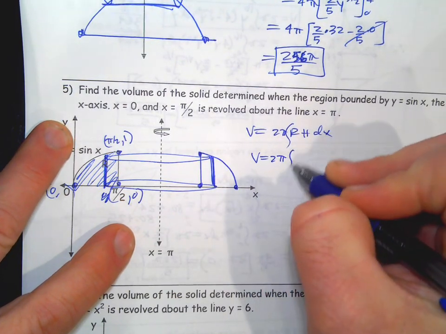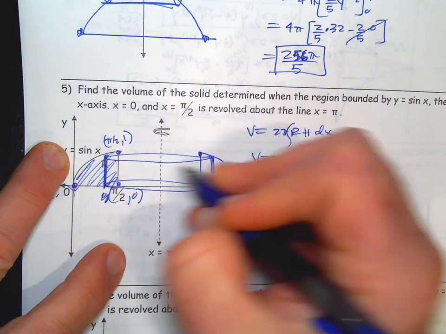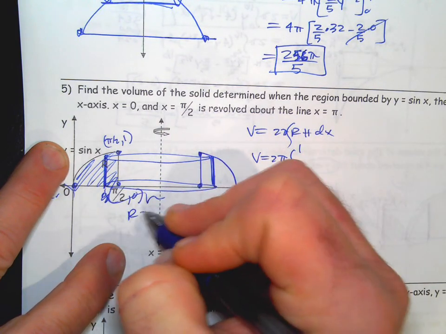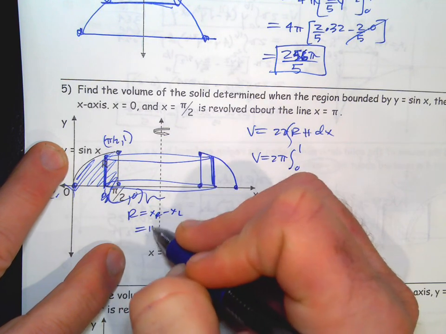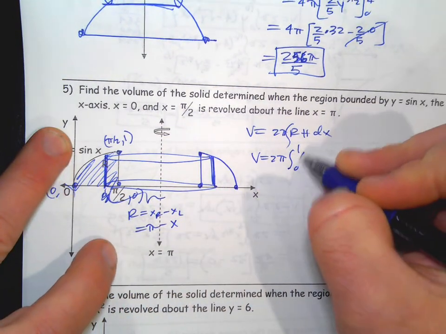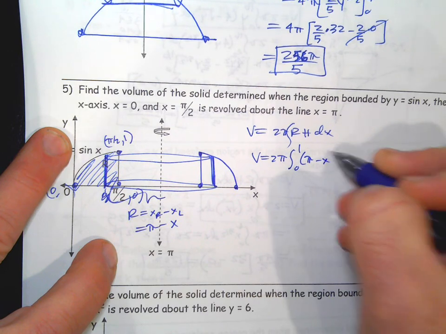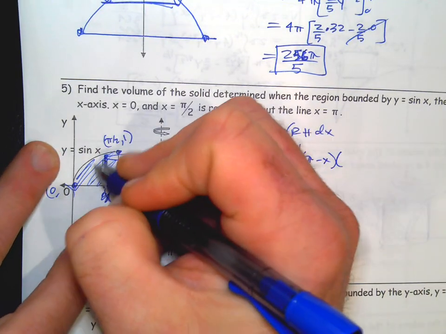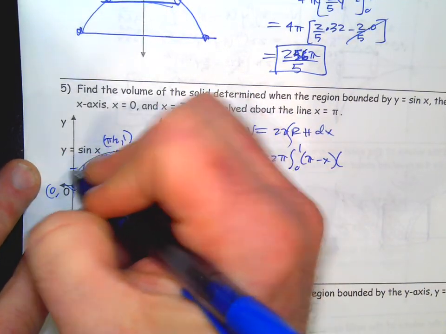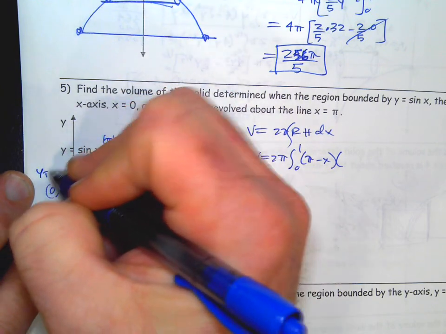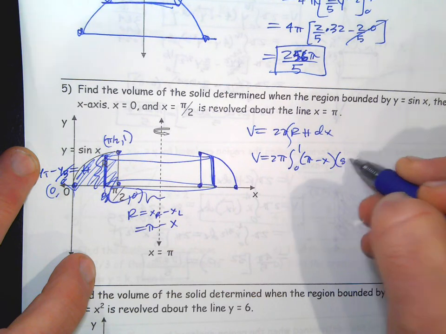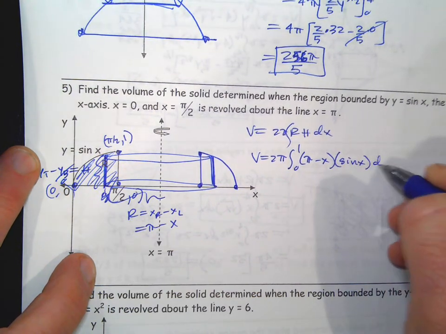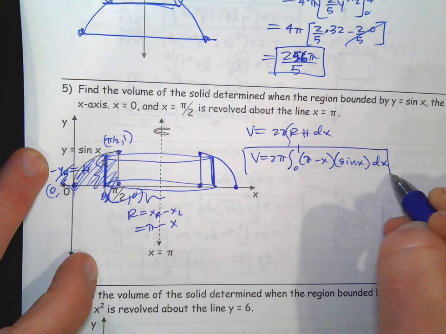The limits are in the x direction, 0 to 1. The radius is x right minus x left. X right is pi, and x left is whatever x is. So we're going to have a pi minus x for the radius. The height over here is y top minus y bottom. Y bottom is 0. Y top in terms of x is sine x. So that is your setup.